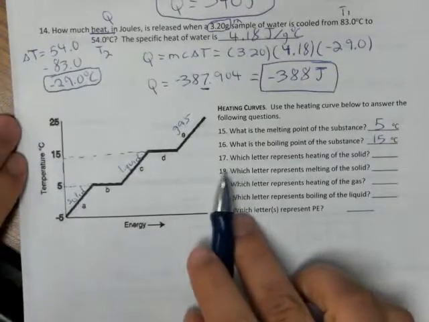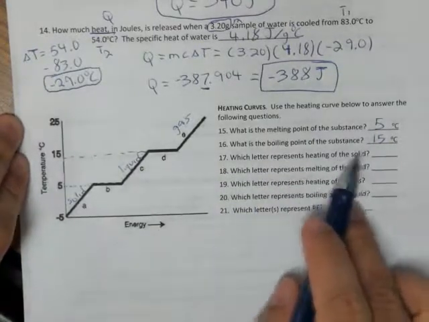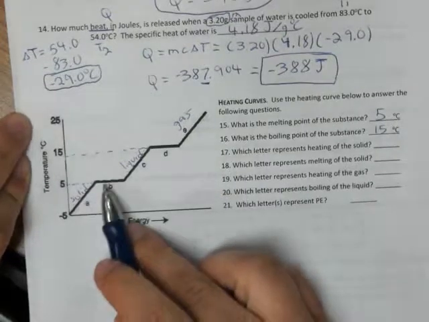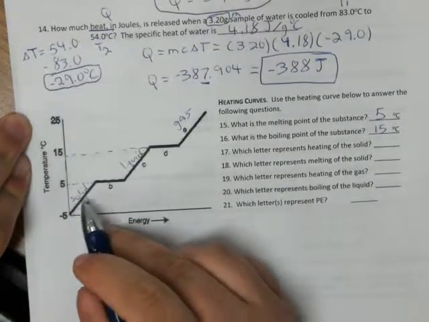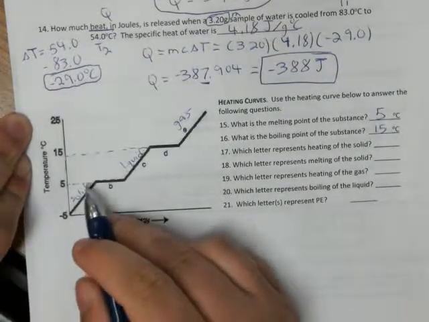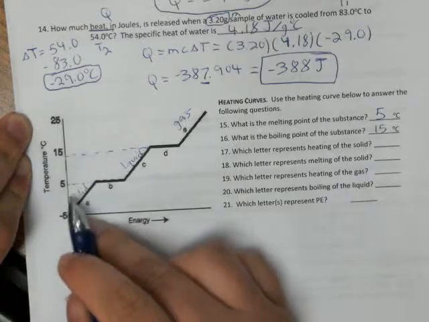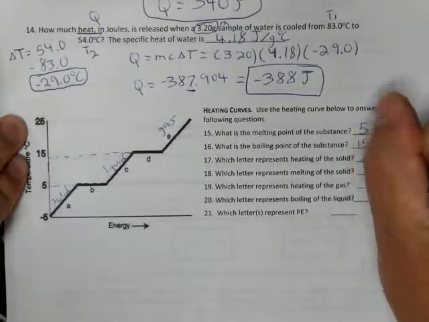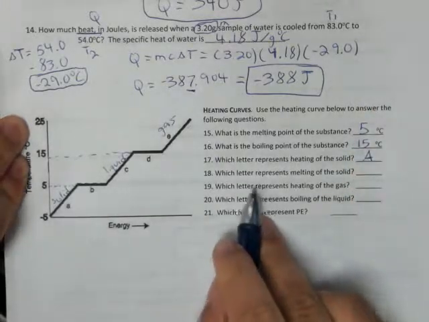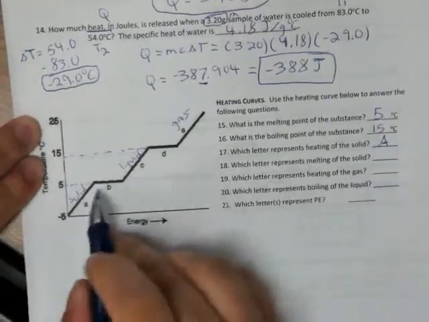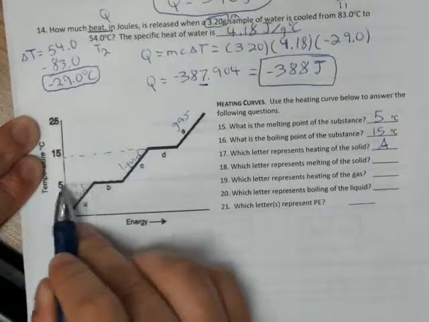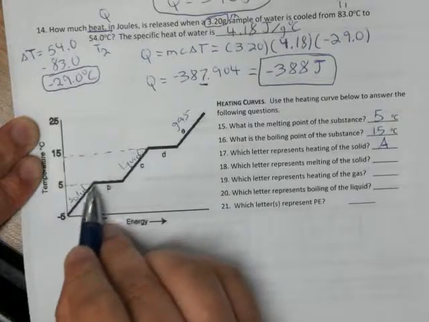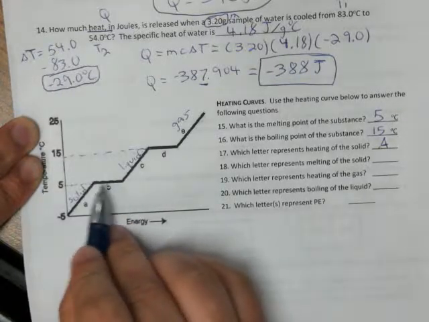Okay. 17. Which letter represents heating of the solid? Well, that's got to be A, right? Heating, meaning the temperature is changing, and solid, that's the only substance present there. So that's got to be occurring at A. What represents melting of the solid? Well, we just talked about the melting point at 5 degrees. When is that happening on the graph? That's during the interval represented by the letter B, this flat portion of the graph right here.